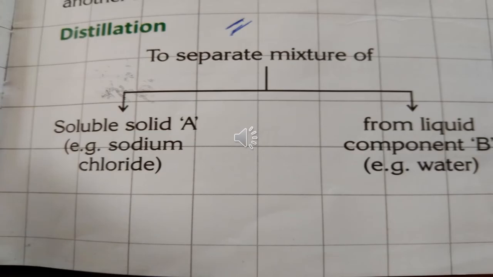Now we are going to study about evaporation. Already we know about evaporation. Evaporation in this process is used to separate the mixture of soluble solid sodium chloride from the liquid component, that is water. You see that evaporation separates the mixture of soluble solid A, sodium chloride, from the liquid component B, for example water. Okay, we will study them.